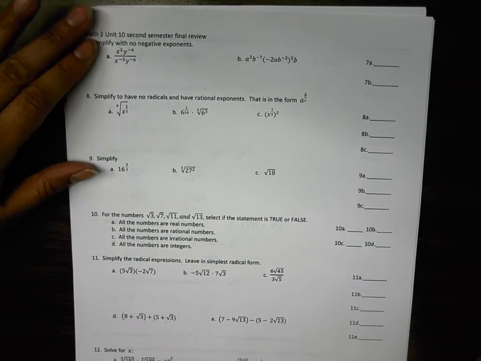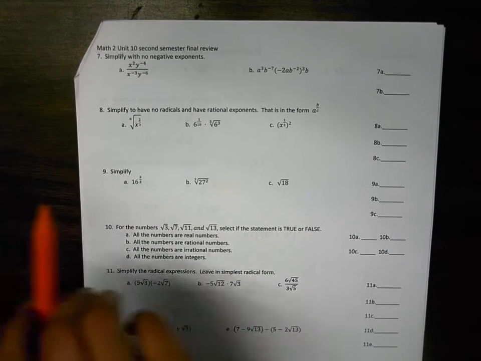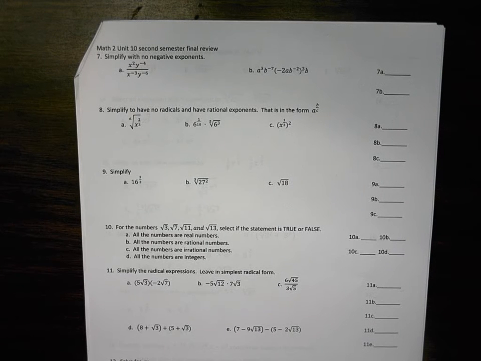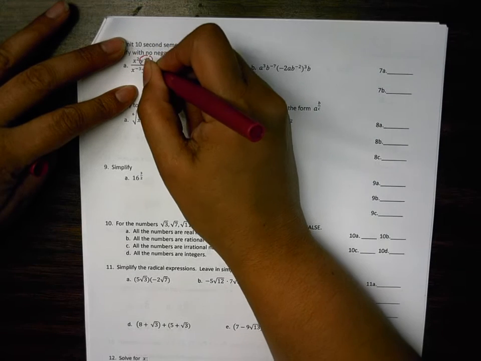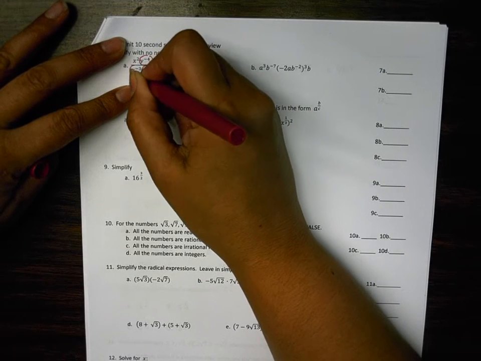Adam, turn around, please. All right, do you guys remember from this unit what happens with negative exponents? They go to the bottom, and what if they're already at the bottom? They go to the top.